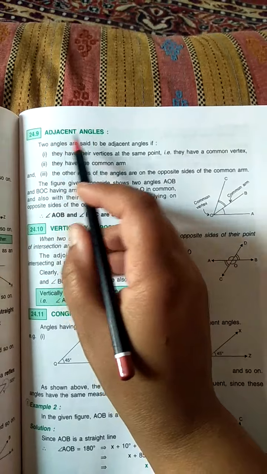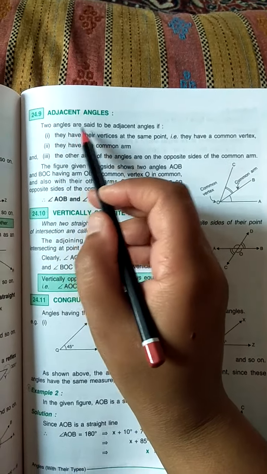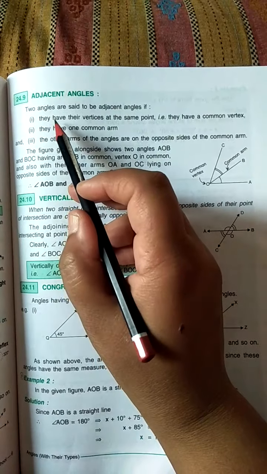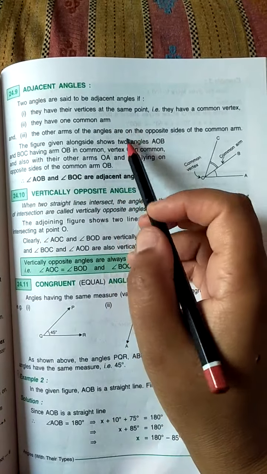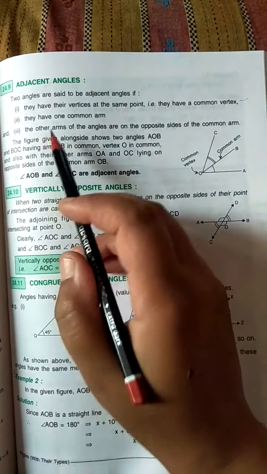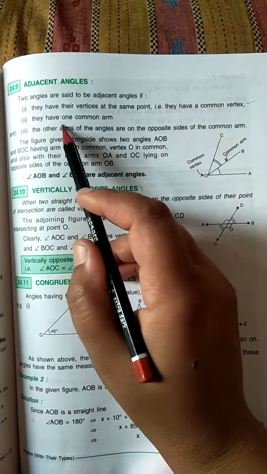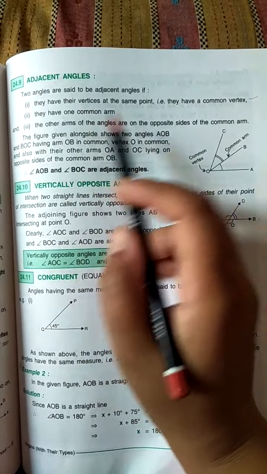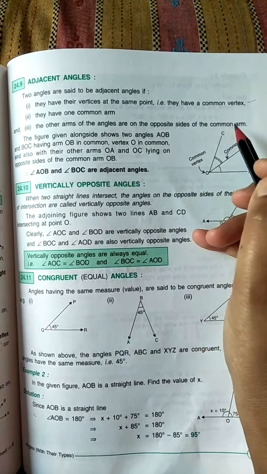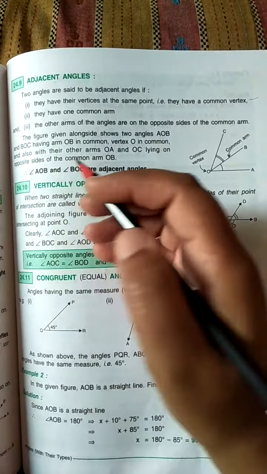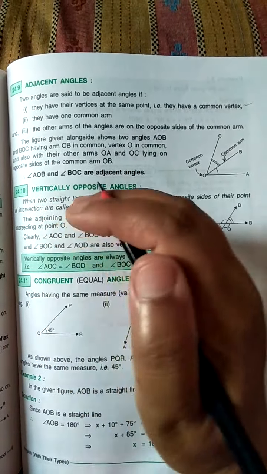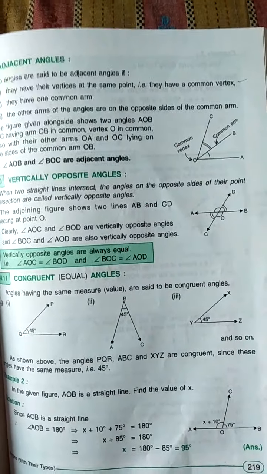Then comes adjacent angles. Two angles are said to be adjacent angles, children, if they have their vertices at the same point, that is they have a common vertex. First they should have a common vertex, and second important thing is they have one common arm. One arm should be common. The other arms of the angles are on the opposite sides of the common arm. And the third condition is that one arm is common and the other two arms should be on the opposite sides of the common arm.